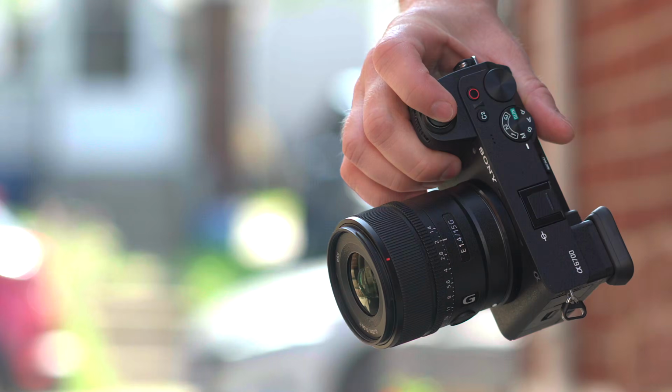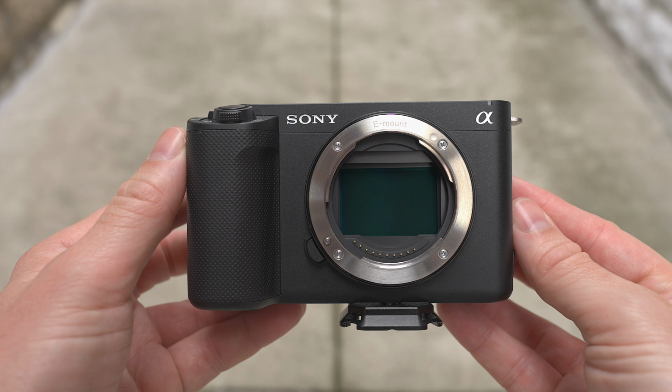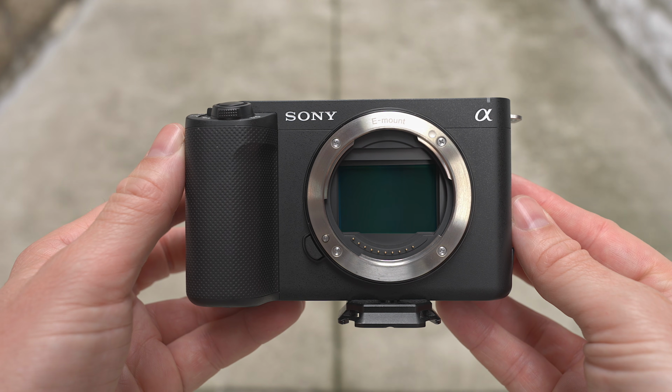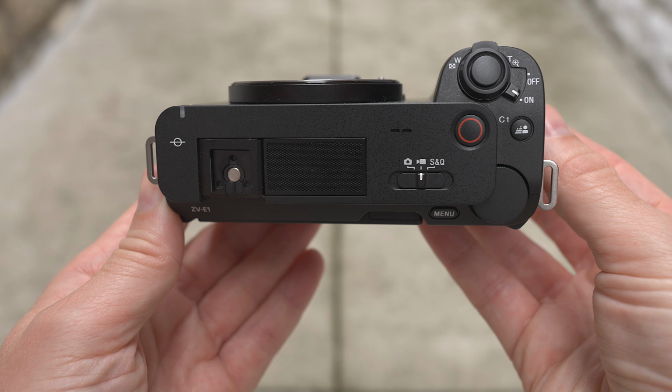We are going to pit it against another fairly new release from Sony, the Sony ZV-E1, ZV-E1 depending on where you are from. And this is a full frame camera that has been targeted at the vloggers, the travel people, but I bought one anyway, even though I don't do a lot of those two things.